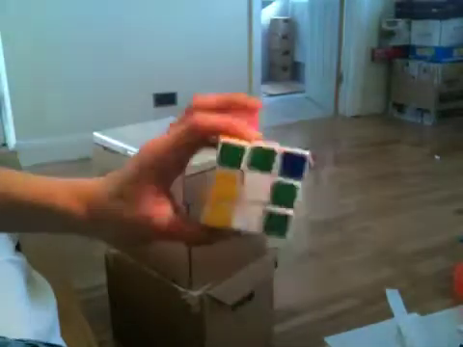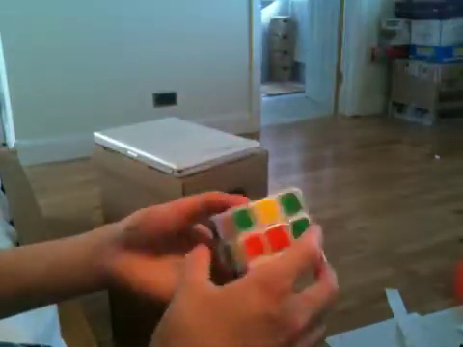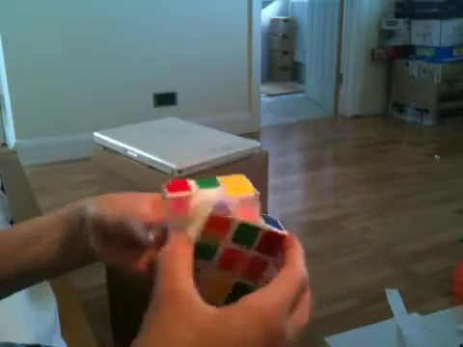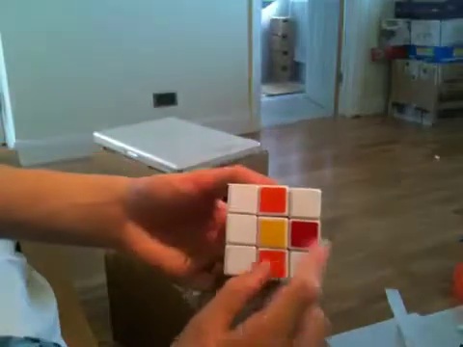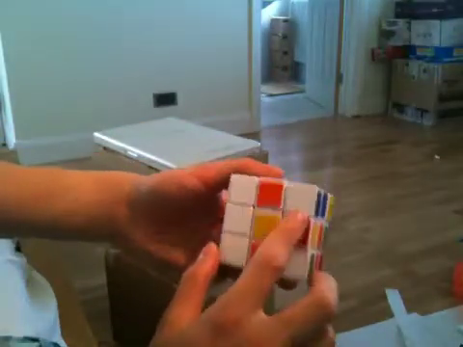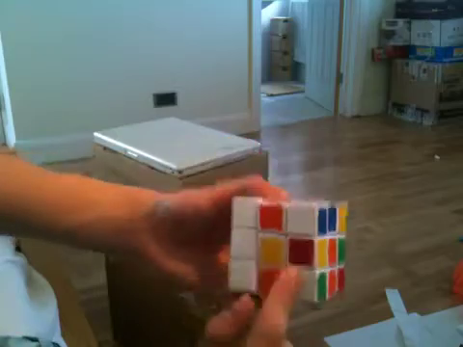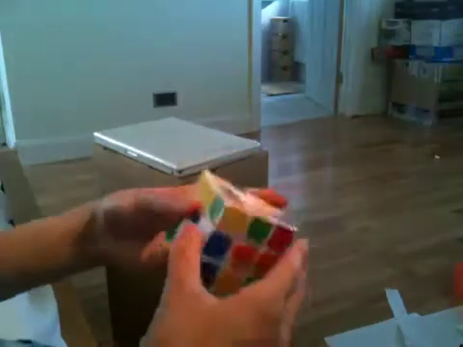Now, yeah, let's talk about non-matching blocks then. So basically, you make a block as usual, and then you can try to get a color opposite. So you can either have white or yellow on bottom. Yellow on bottom is non-matching, so let's do that.